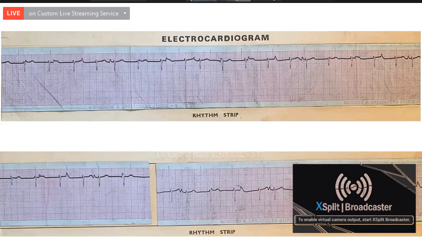So what is the abnormality? Is it an abnormality in impulse formation or an abnormality in impulse conduction? Abnormality in impulse formation, sir. Yes, impulse formation.